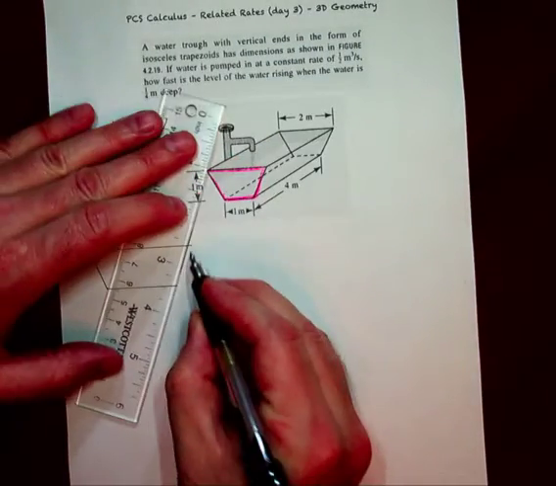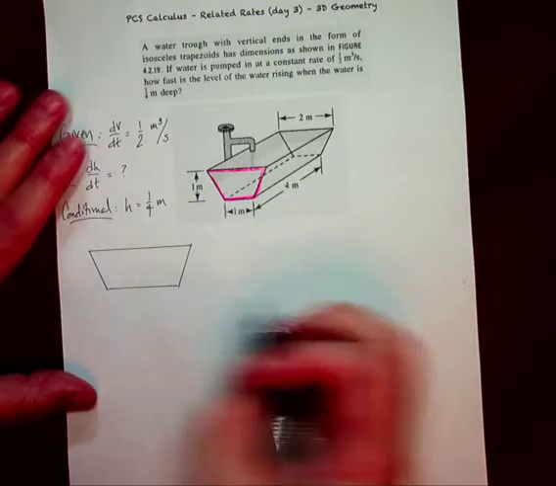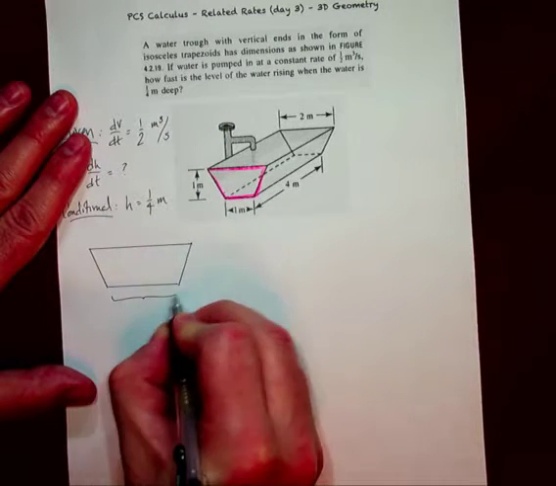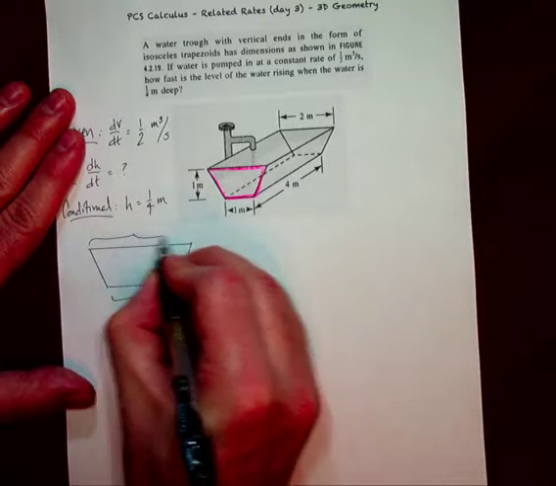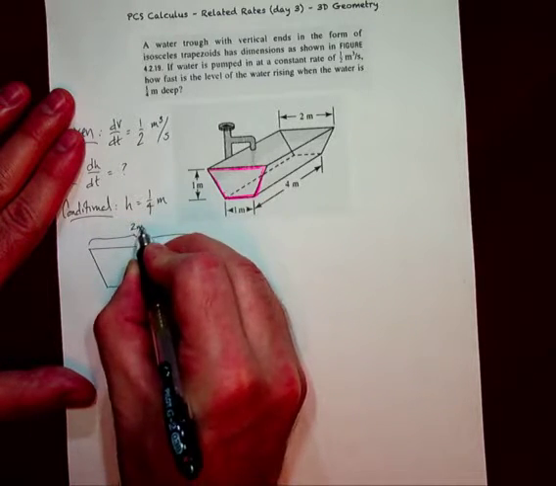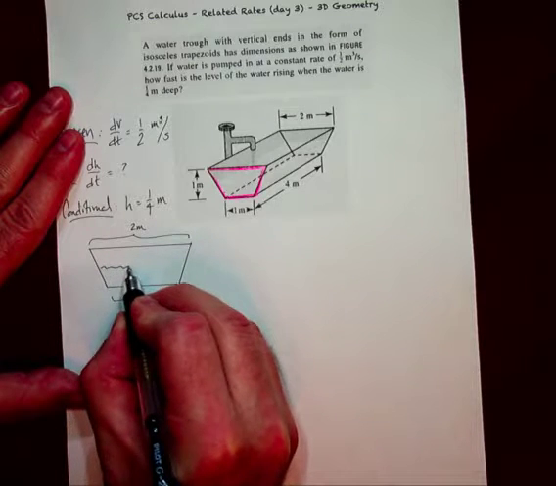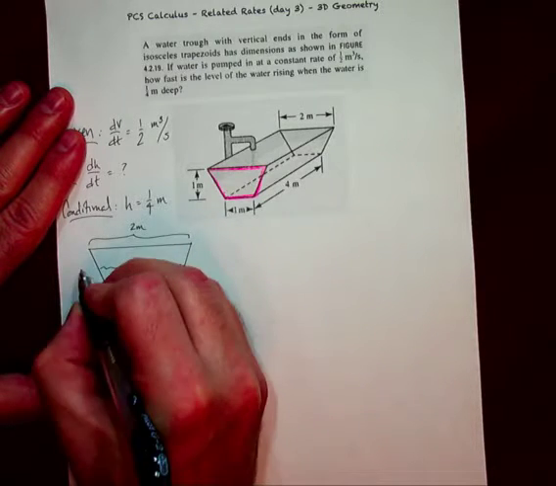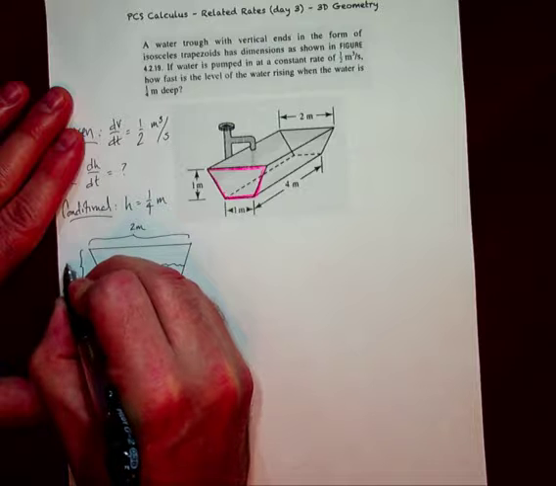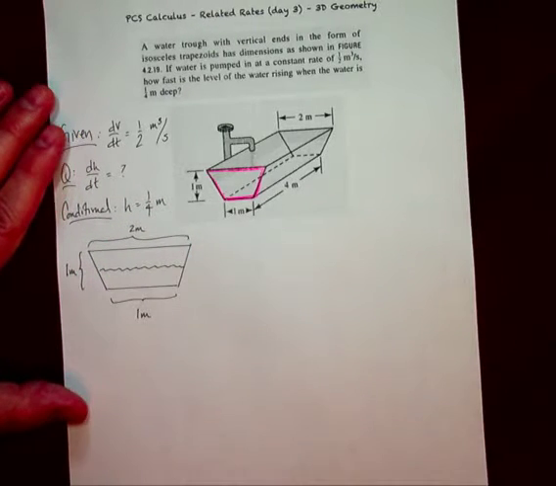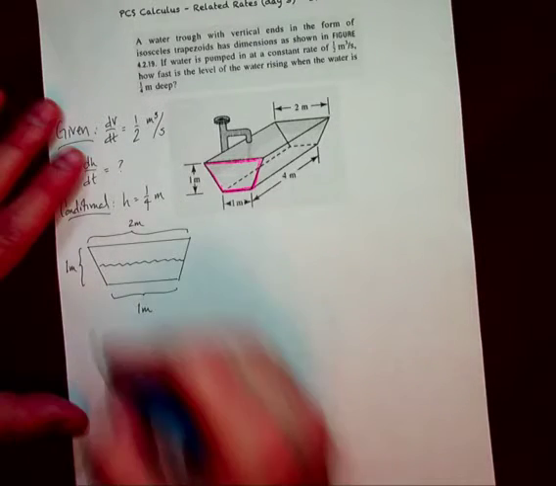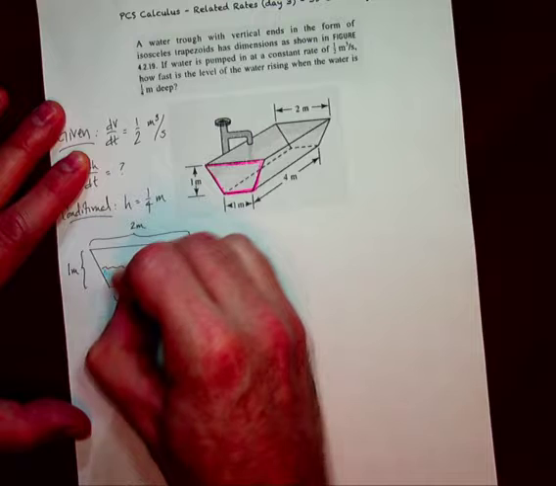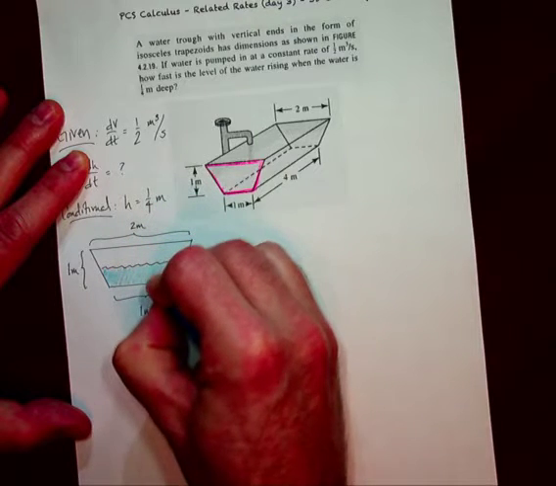And it won't be to scale, but now this right here is 1 meter. This right here is 2 meters. And the water is going to be somewhere in here. Now, this right here is 1 meter. The question is, how am I going to get a formula that actually represents the area like this?